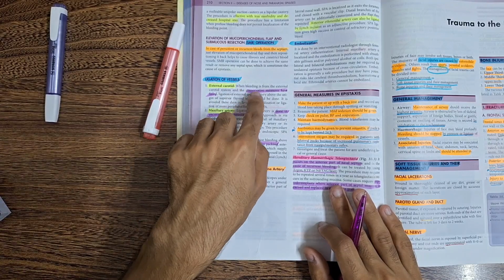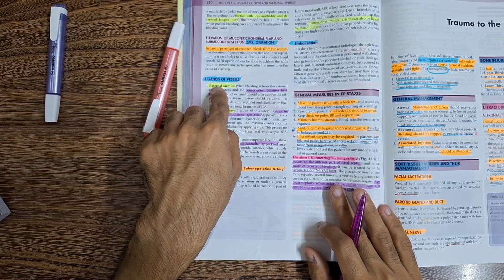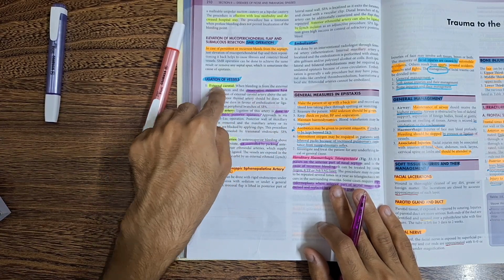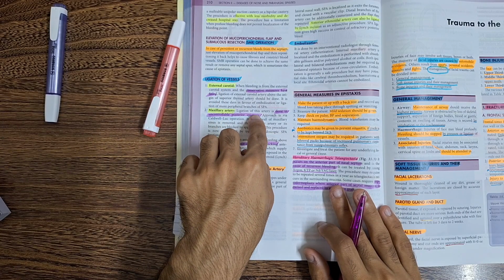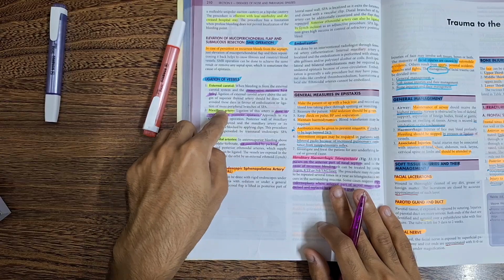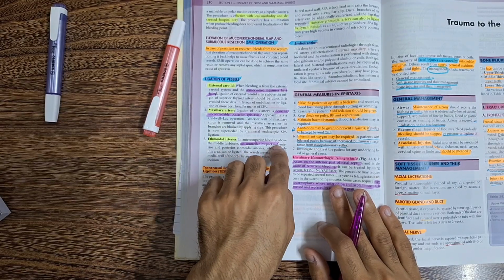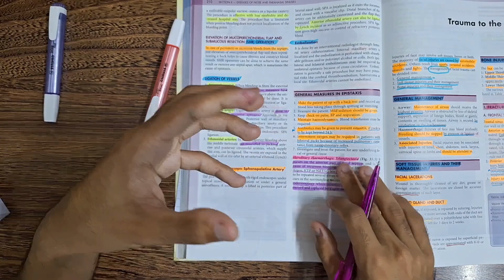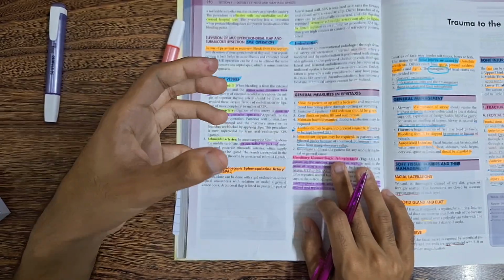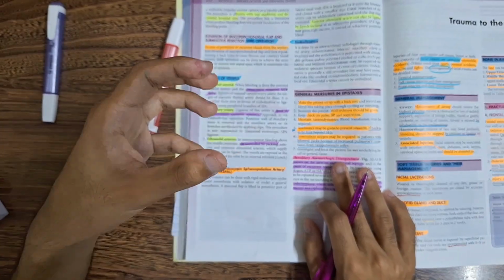For example, if the conservative measures have failed, we can do external carotid ligation. If there is uncontrollable posterior epistaxis, then maxillary artery ligation can be done. If it is not controlled by packing, then ethmoidal artery ligation can be done. So what are the general measures that you should say whenever a person is bleeding via the nose? What should he or she be doing?